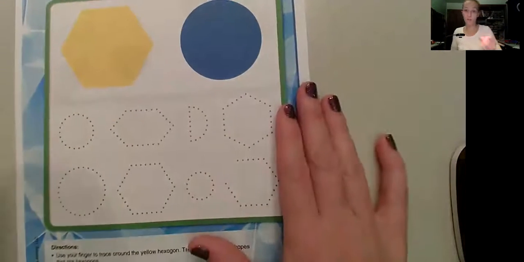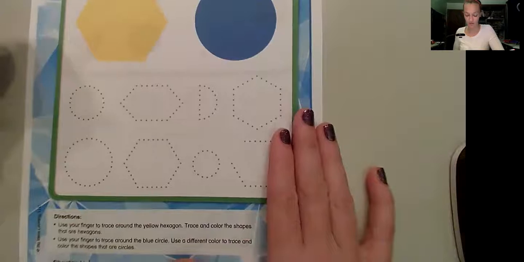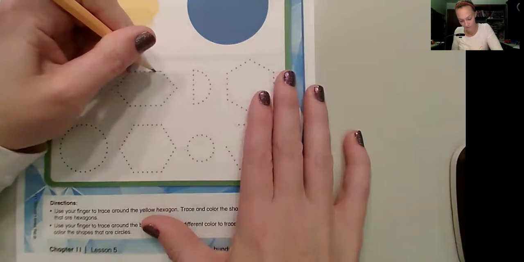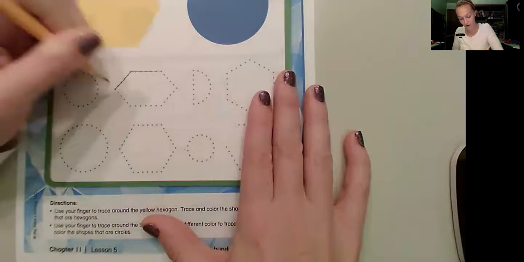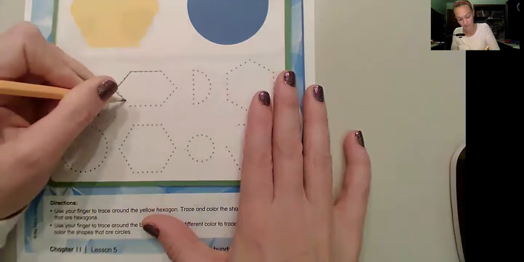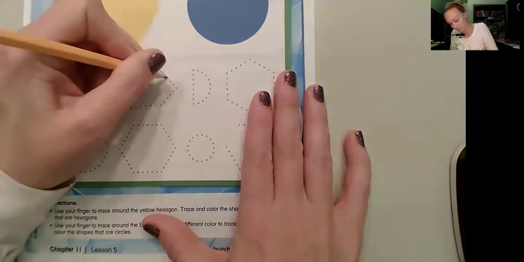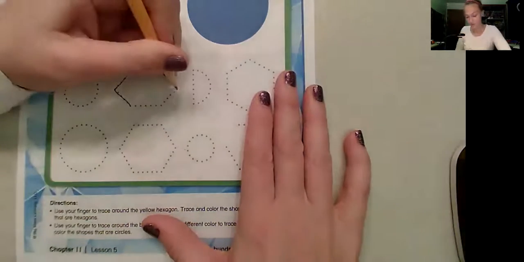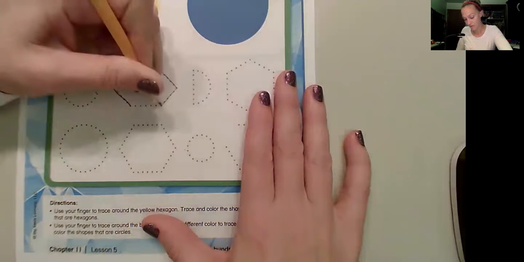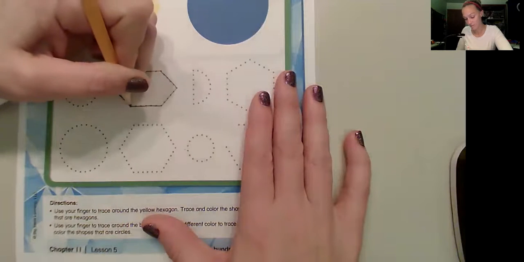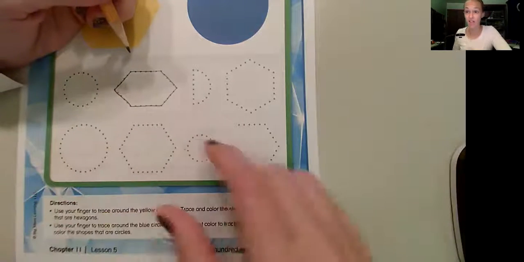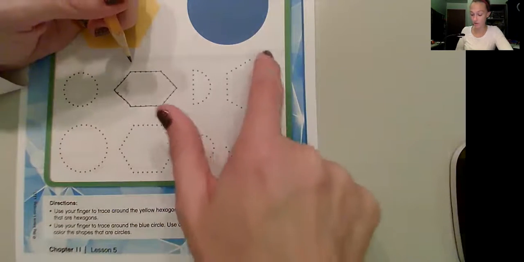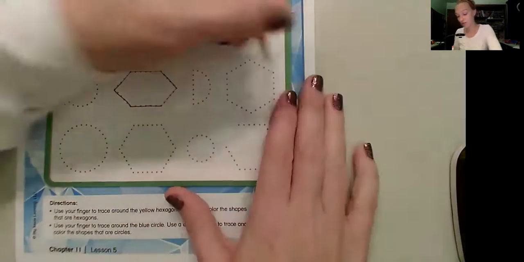Now we're going to use our pencil and we're going to trace all the hexagons that are on this page. Let's see, 1, 2, 3, 4, 5, 6. 6 sides, it's a hexagon. How about this one? 1, 2, 3, 4, 5, 6.